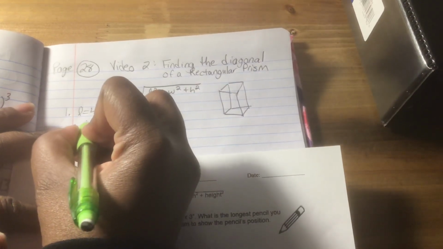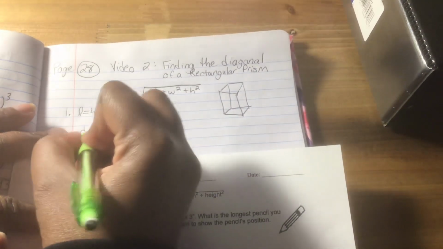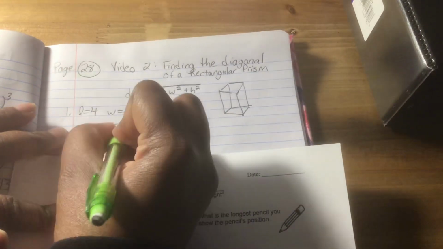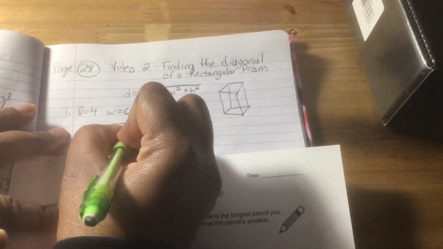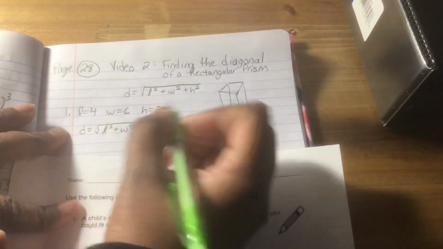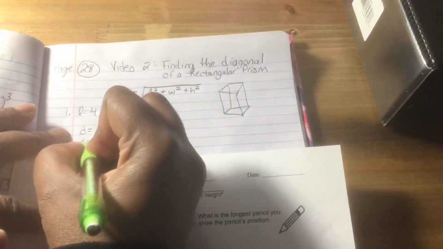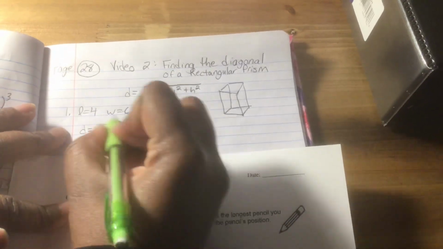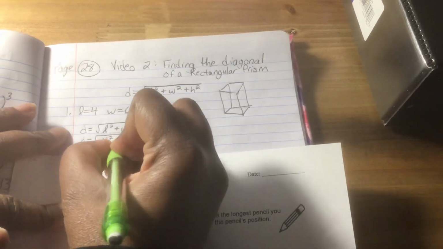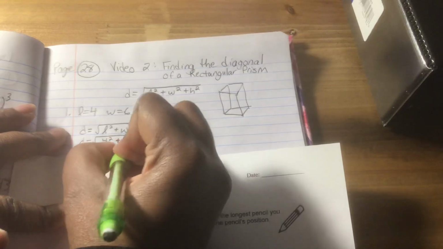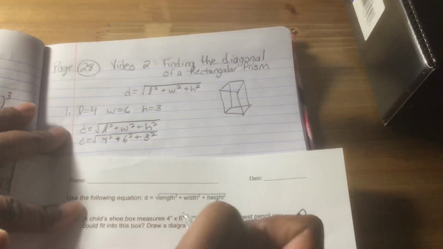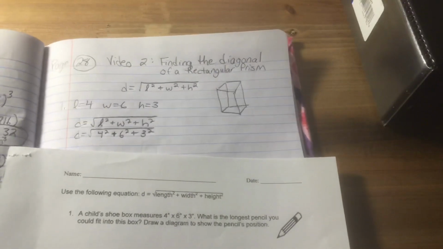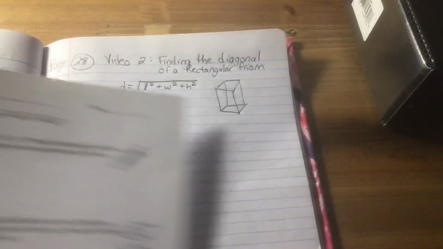So D is equal to the square root of length squared plus width squared plus height squared. Substituting, D is equal to the square root of 4 squared plus 6 squared plus 3 squared.